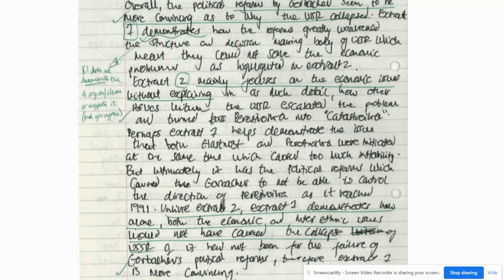It makes a good case, but it's not completely convincing. And then down at the end, unlike extract 2, extract 1 demonstrates this. So here's what I think about extract 2. It's okay in the middle, but just starting by saying extract 1's the best because of this, and finishing by re-emphasizing what it is that extract 1 does that is better than extract 2.